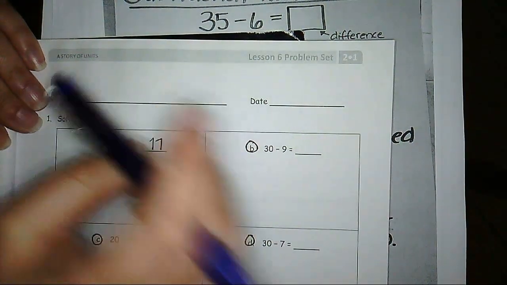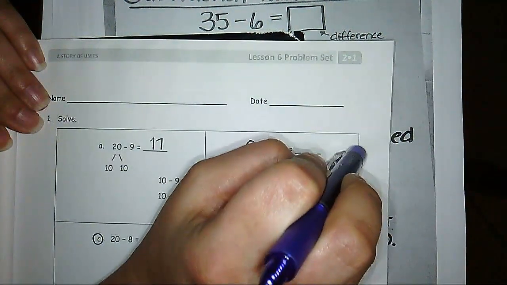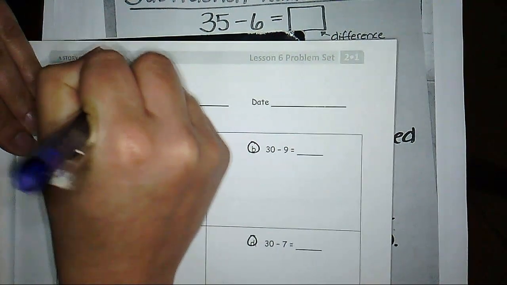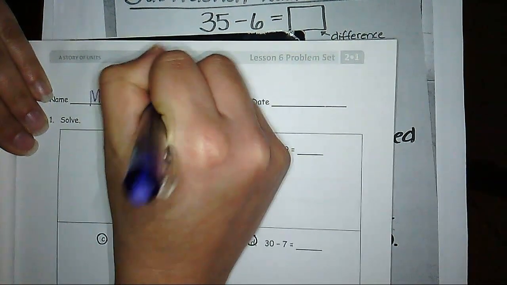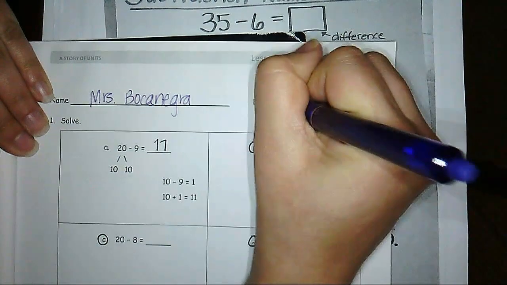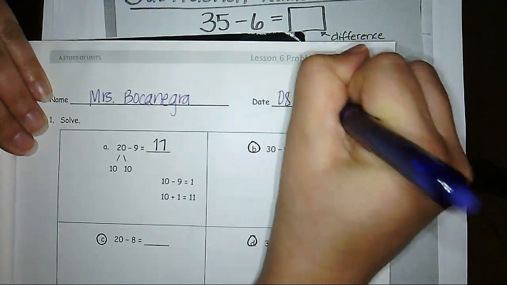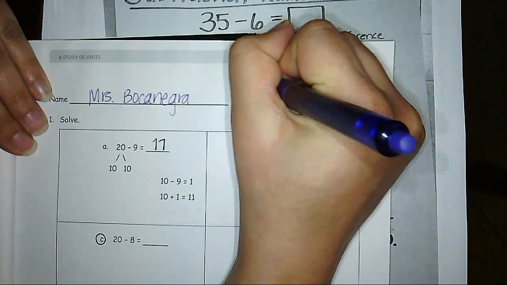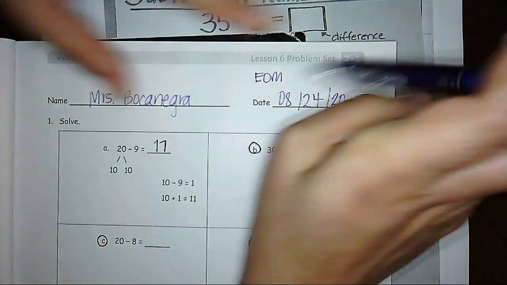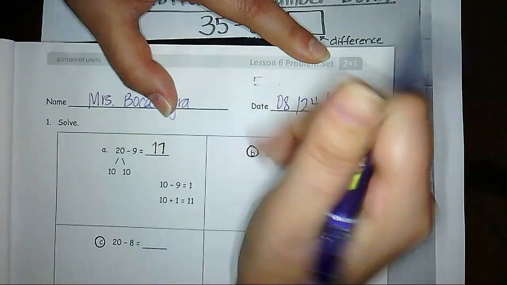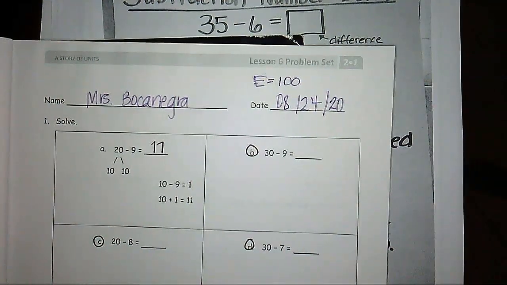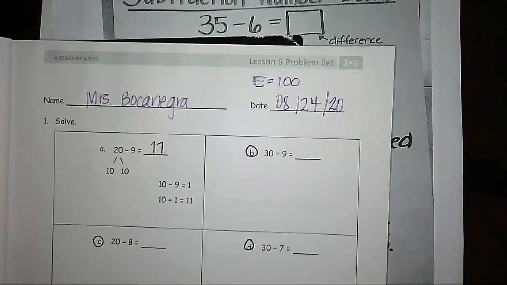Now, boys and girls, now that you are on page 27, the first thing you're going to do is write the name, the date, and the goal. It's 08, 24, 20, and a module. It's Eureka. The goal: equals a 100. We want to get a test center and a module. That's our goal.